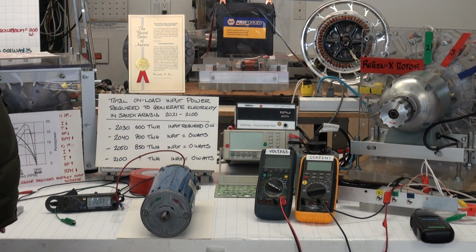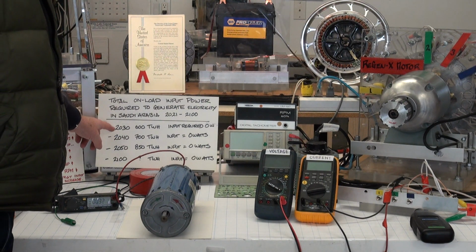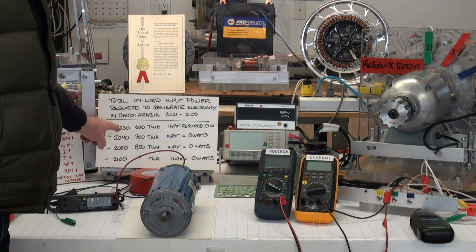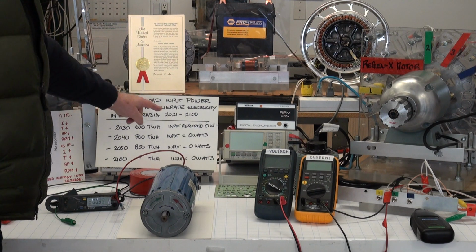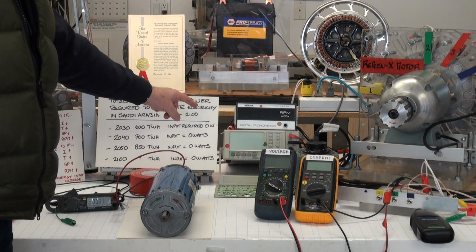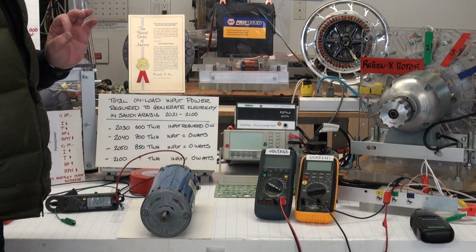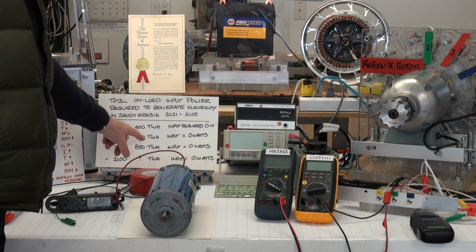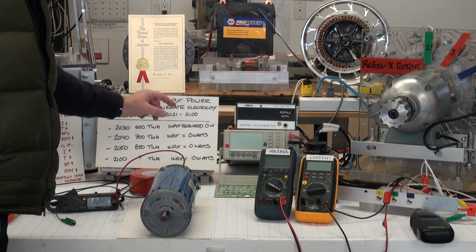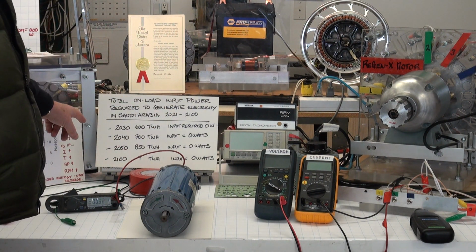So what does this mean for Saudi Arabia electricity generation in 2021 and beyond? If Saudi Arabia wants to generate 600 trillion watt hours of electricity in 2030, the input energy required to the generators when they're placed on load will be 0 watts. In 2040, 700 trillion watt hours of electricity, 0 watts.